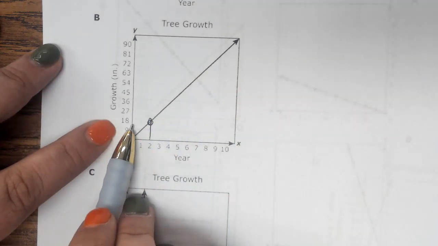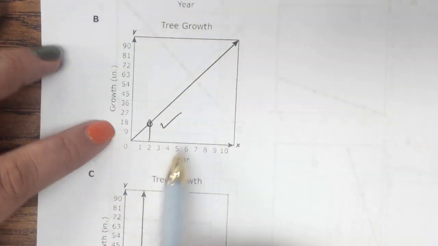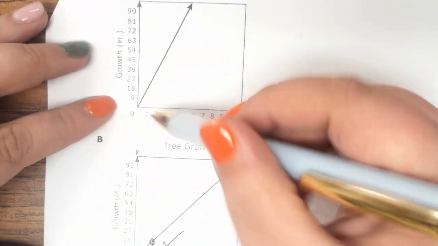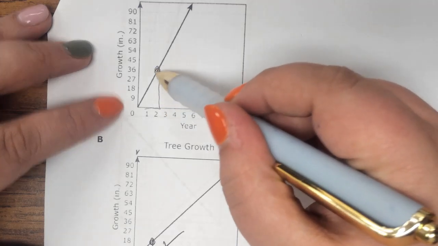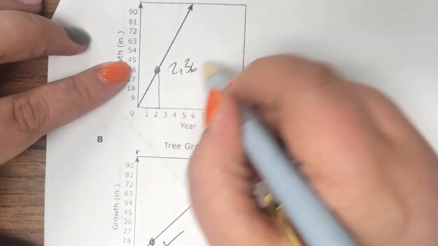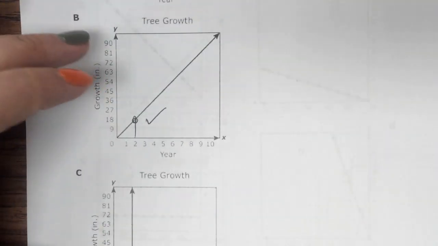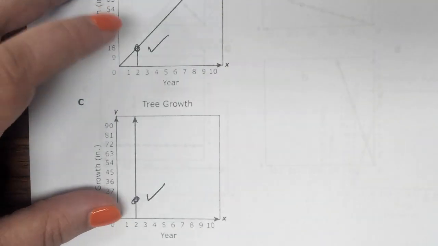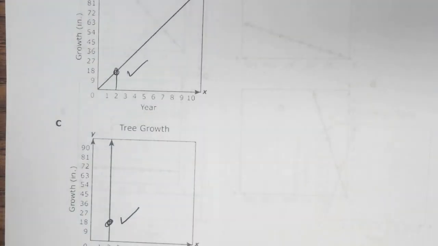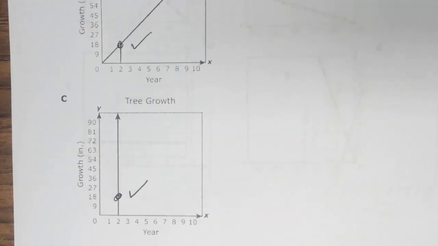This is, yeah, that's good. That's 2, 18. Sorry, it's really hard to see the lines on the paper. And then 2, 36. Okay, here I've got 2 answers that have the ordered pair 2, 18, which is what we wanted. So how are we going to decide which one is which?